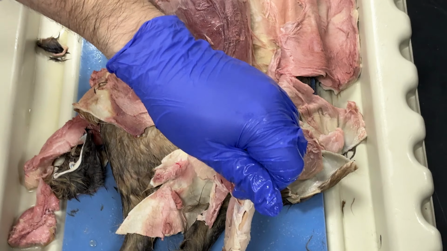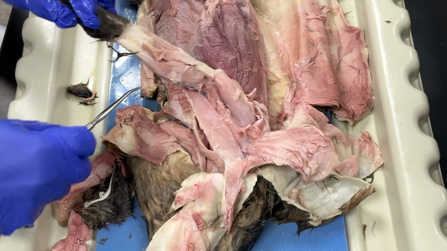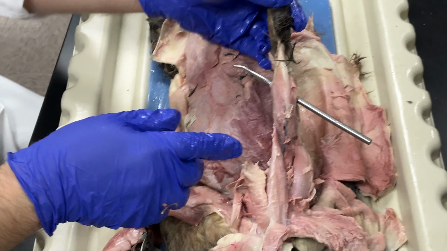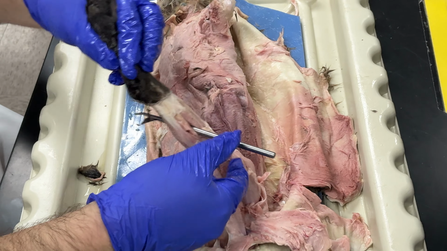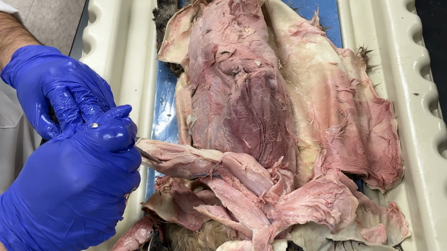If I go further down the leg, this muscle over here, and my probe is underneath it, this muscle is the gastrocnemius muscle, and in back of that, this muscle over here is my soleus.